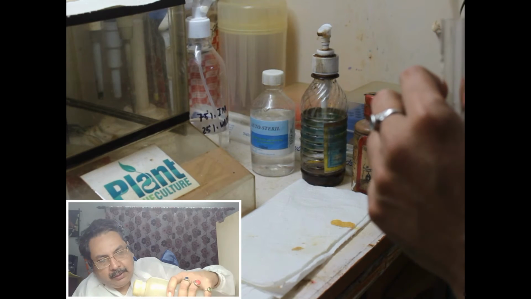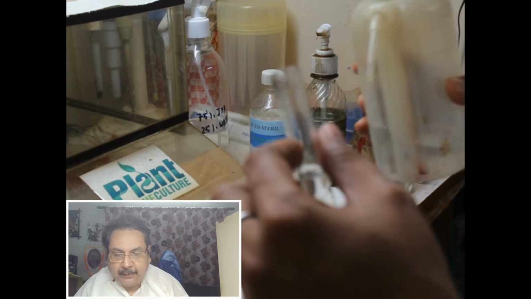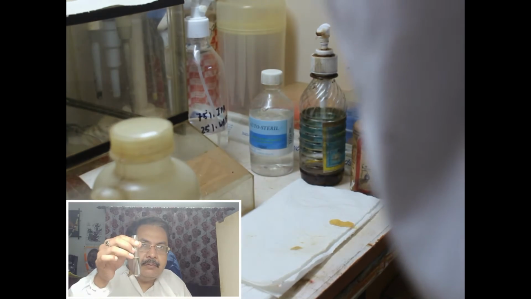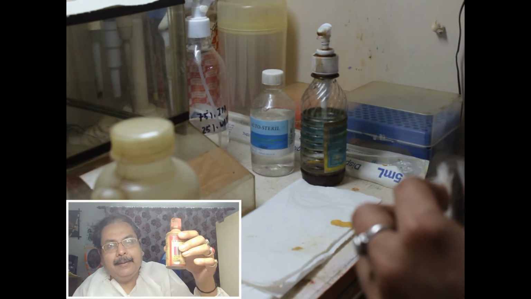So this is distilled water. We are taking distilled water in the test tube. Now we are going to add a reagent.